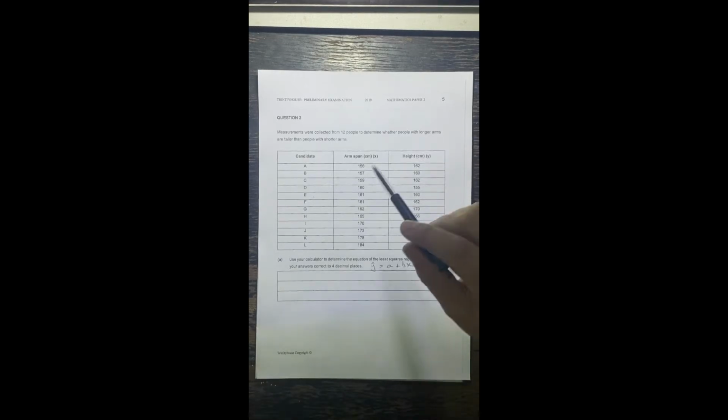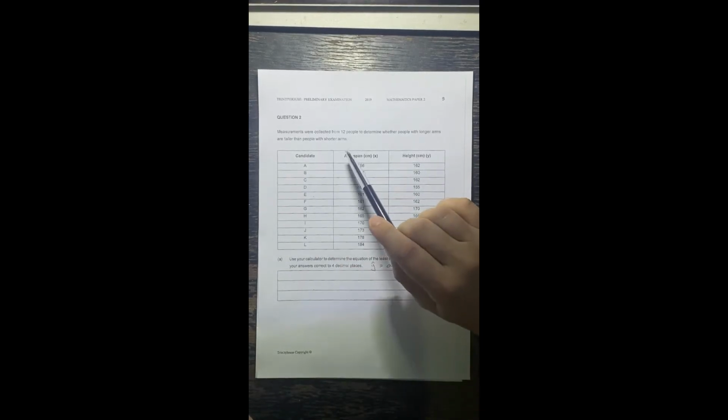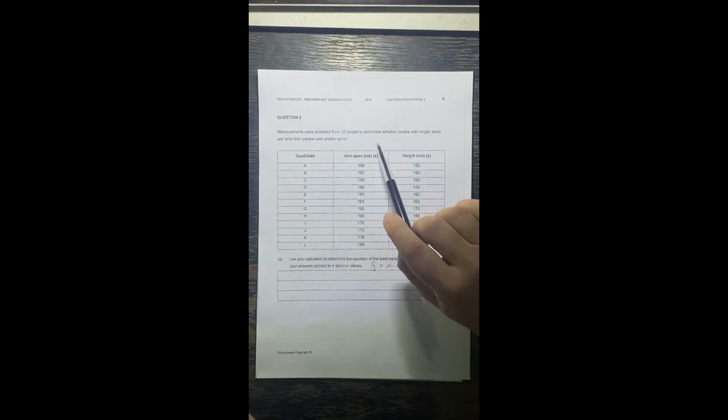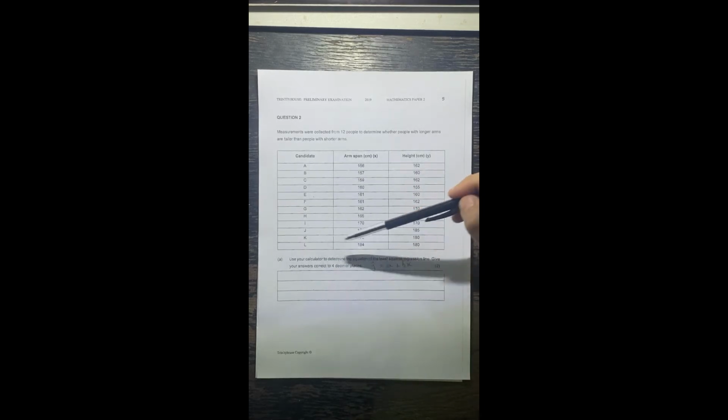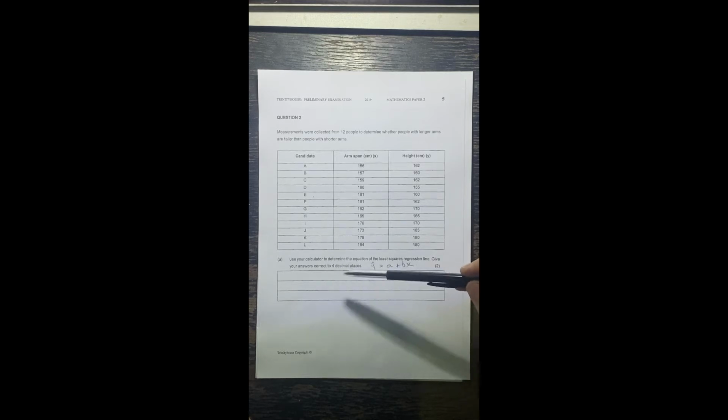If we have a read here, it says measurements were collected from 12 people to determine whether the people with longer arms are taller than people with shorter arms. They've given us a column for the candidates, a column for the arm span, and a column for the heights. Use your calculator to determine the equation of the least squares regression line, in other words, line of best fit. Give your answers correct to 4 decimal places. This equation is given on your formula sheet.